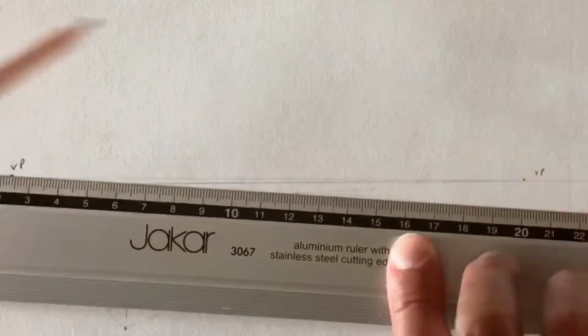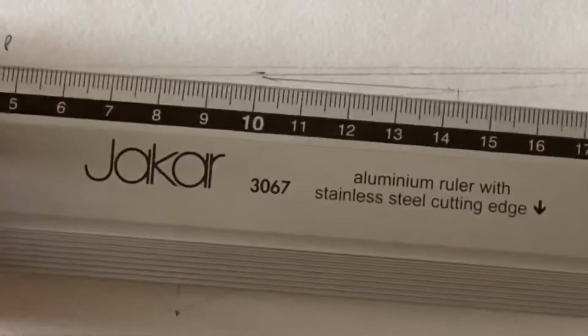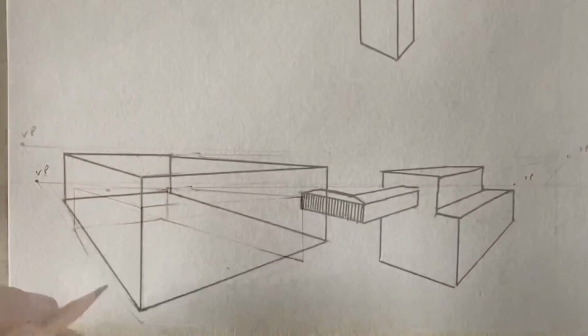Now this particular one that I'm going to do is below the horizon line. I'm just doing a time lapse just so you can see it really quickly.